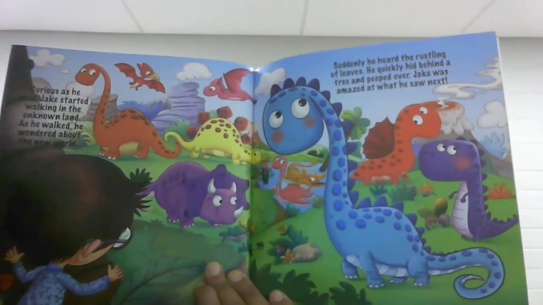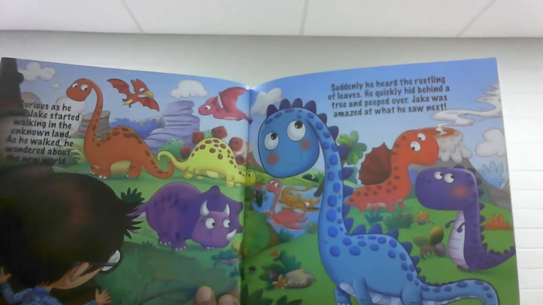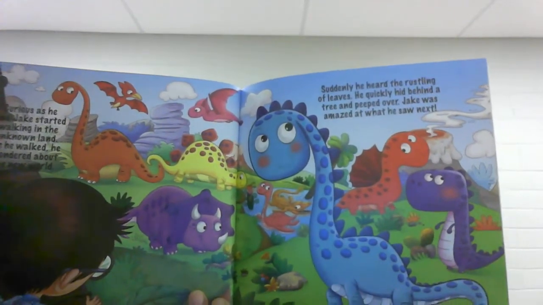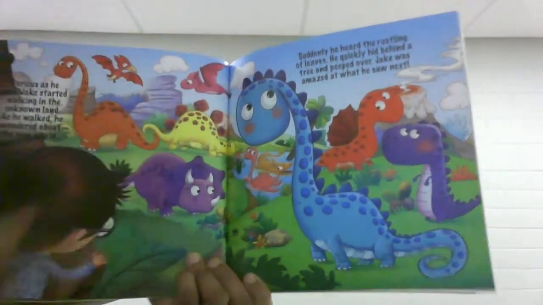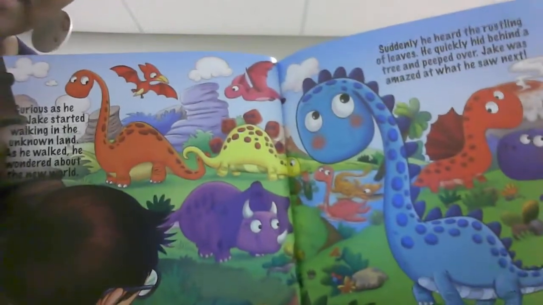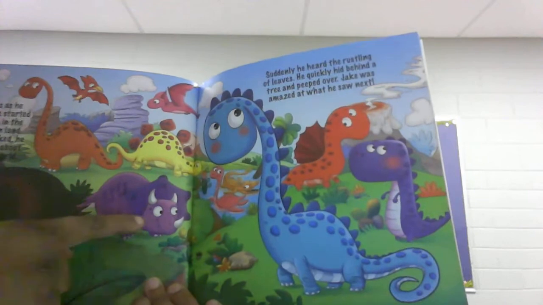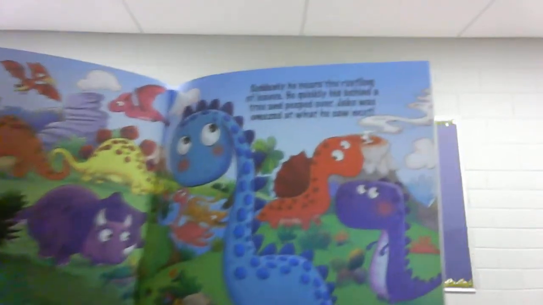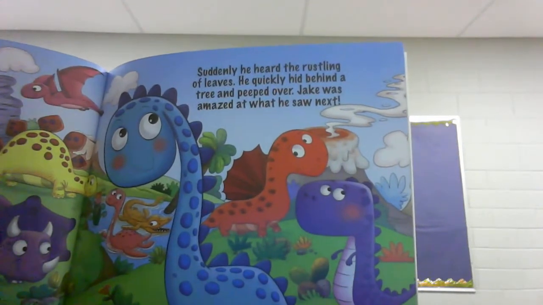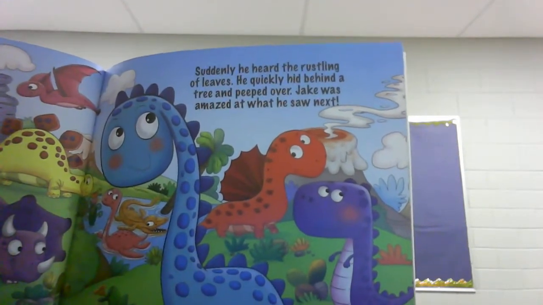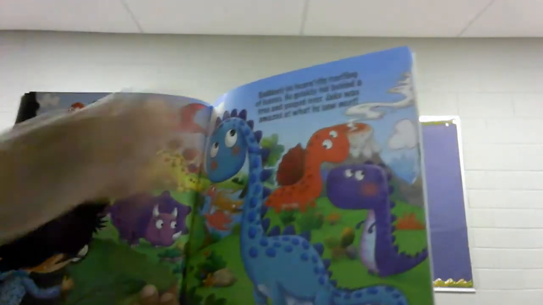Curious as he was, Jake started walking in the unknown land. As he walked, he wondered about the new world. Wow, look at all of them, and they all look friendly. They have smiles on their faces. Suddenly, he heard the rustling of leaves. He quickly hid behind a tree and peeped over. Jake was amazed at what he saw next. Let's see what he saw next.